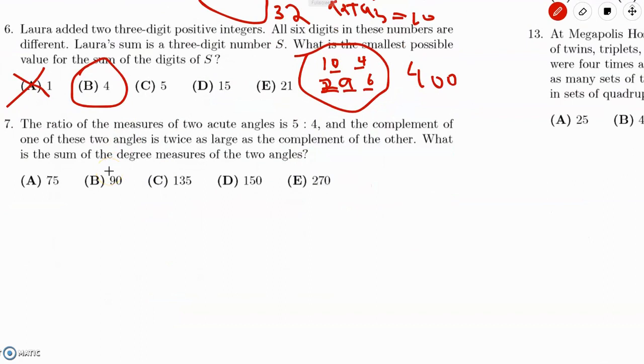Number 7, the ratio of the measures of 2 acute angles is 5 to 4, and the complement of one of these 2 angles is twice as large as the complement of the other.